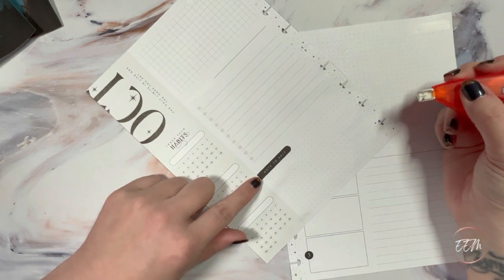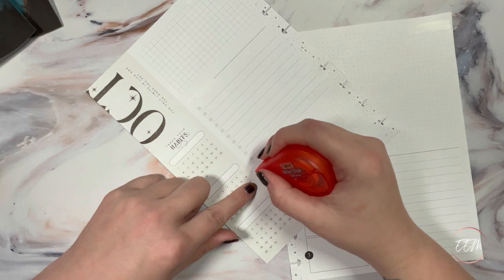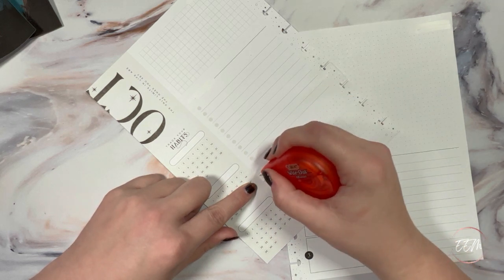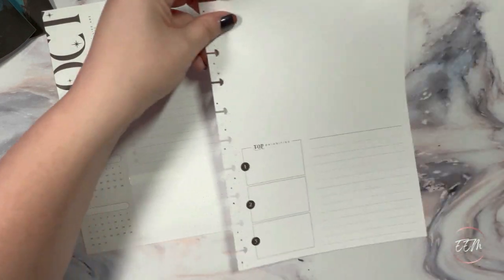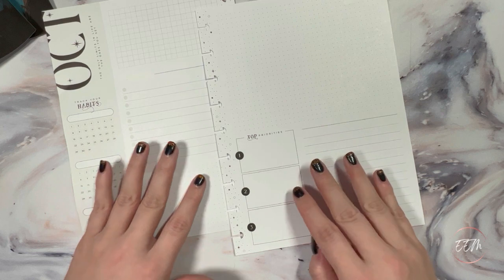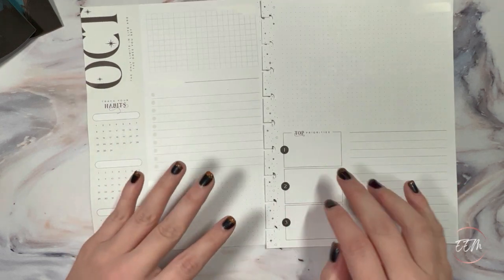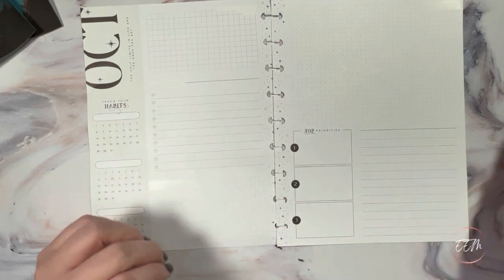And then we're also going to be whiting out this note to self right down here. So I just simply white that out. And I am going to keep the top priorities and everything for now. If I feel like I want to white it out at a later time, I will go ahead and do that.